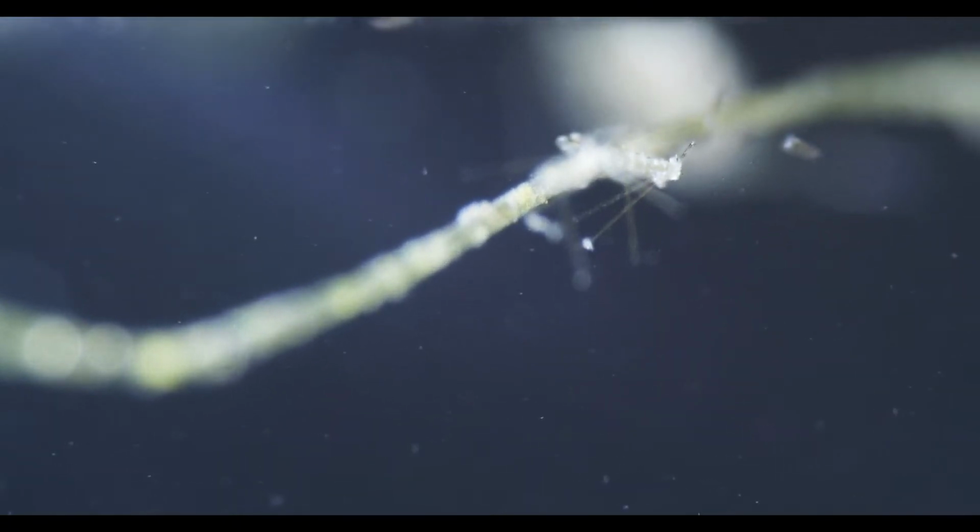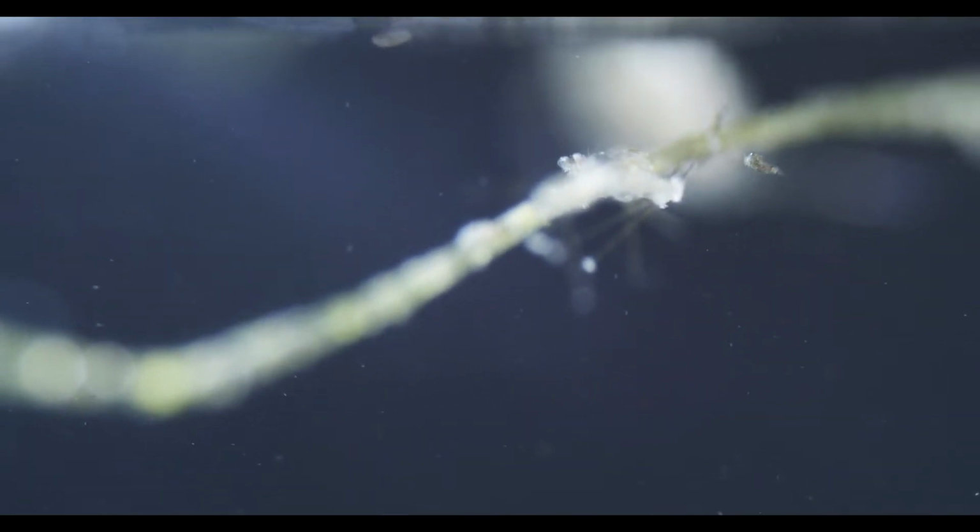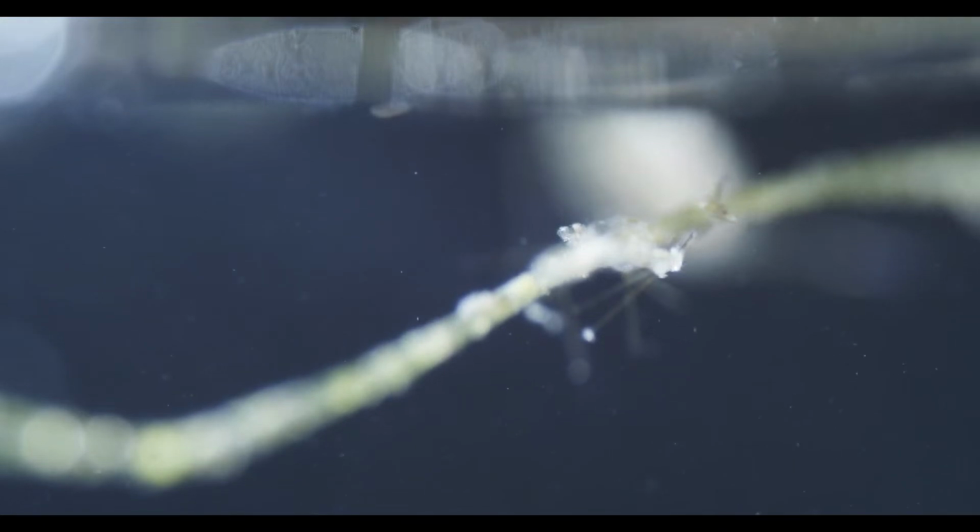But yeah, there's a big rotifer. Ooh, freaky one.